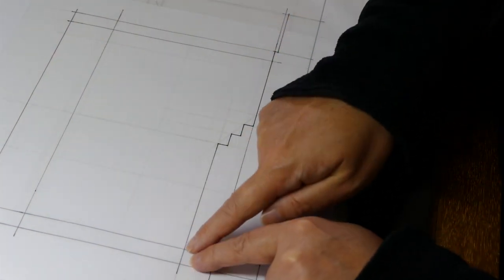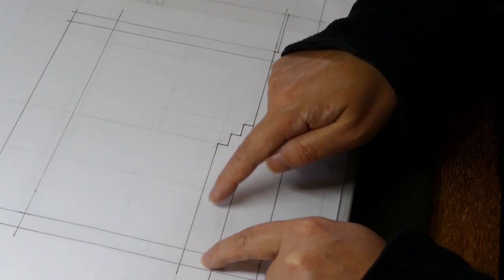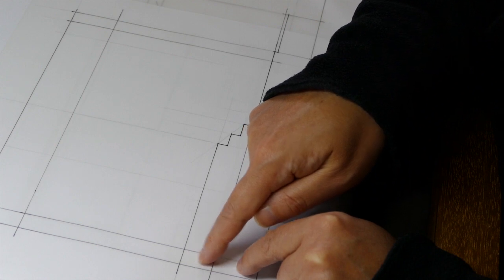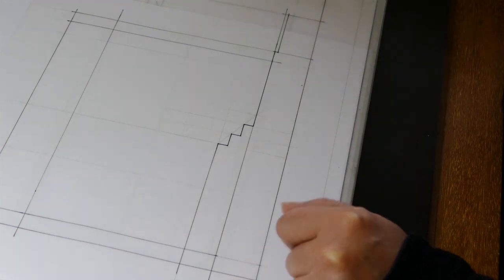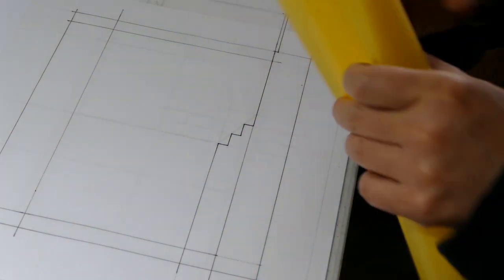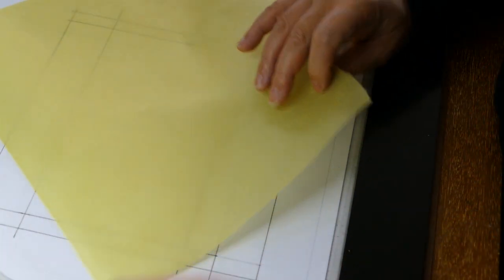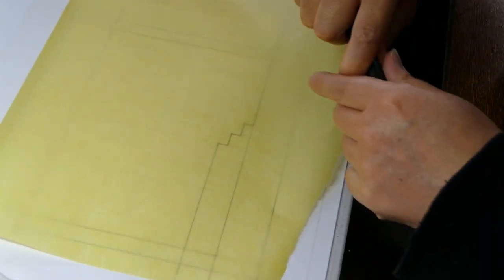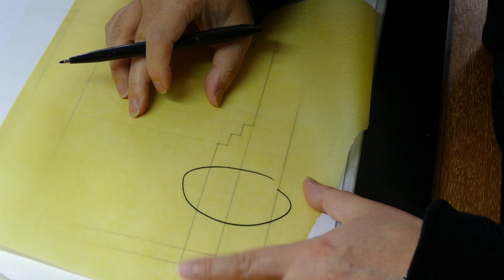Okay, so let's look at what it looks like. So this is the finished floor levels. Okay, so I need to add the information before reaching the location of all this beam. Let's look at this area.